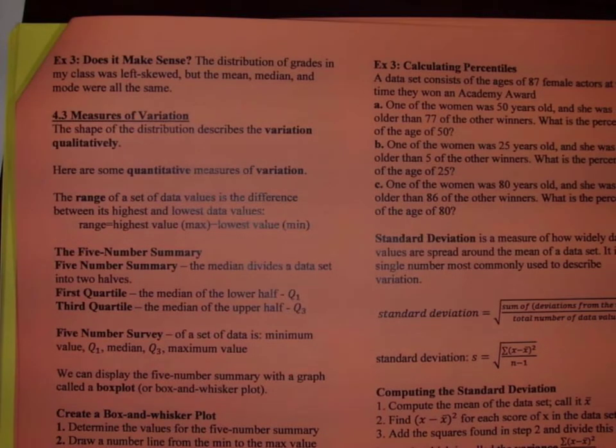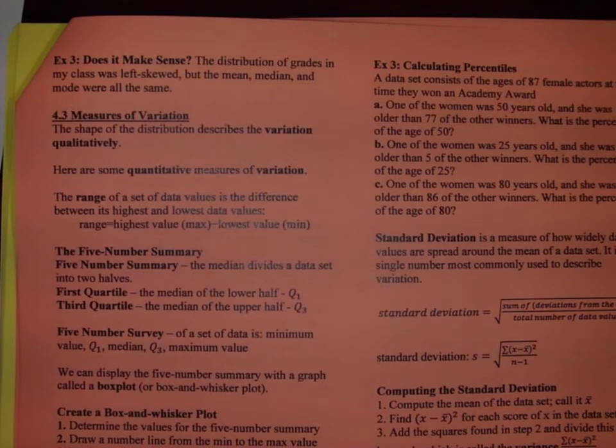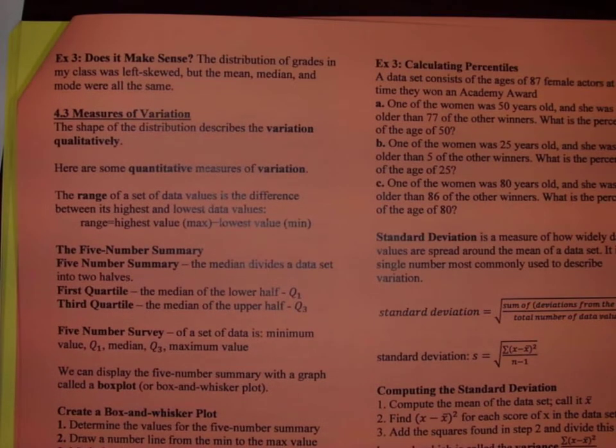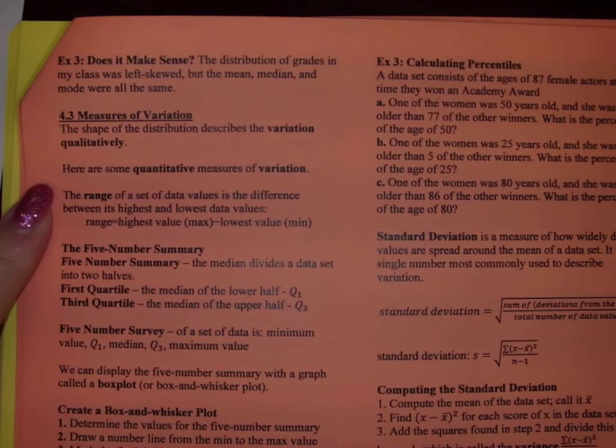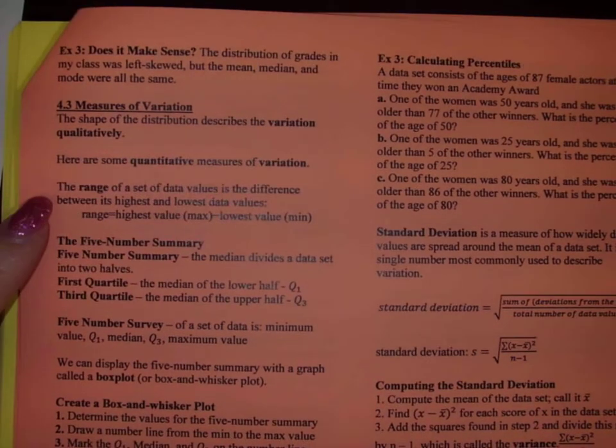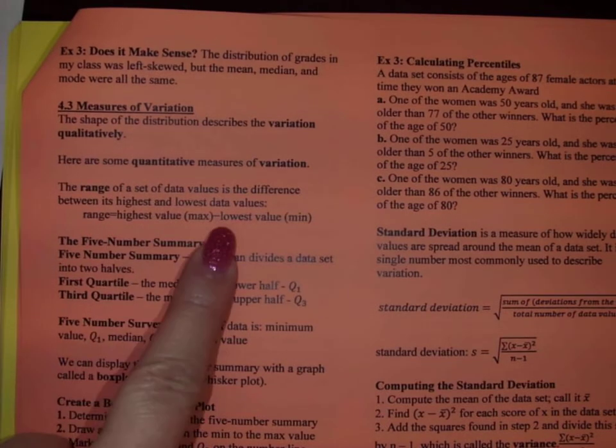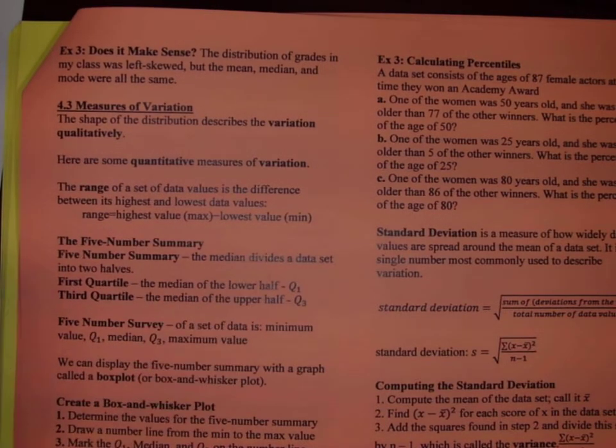So today we're going to talk about measures of variation. The shape of the distribution describes the variation qualitatively. We talked about the shapes of the distributions in the last section. So here are some of the quantitative measures of variation. First one's going to be range. The range of a set of data values is the difference between its highest and lowest data values. The range is going to be the highest minus the lowest.